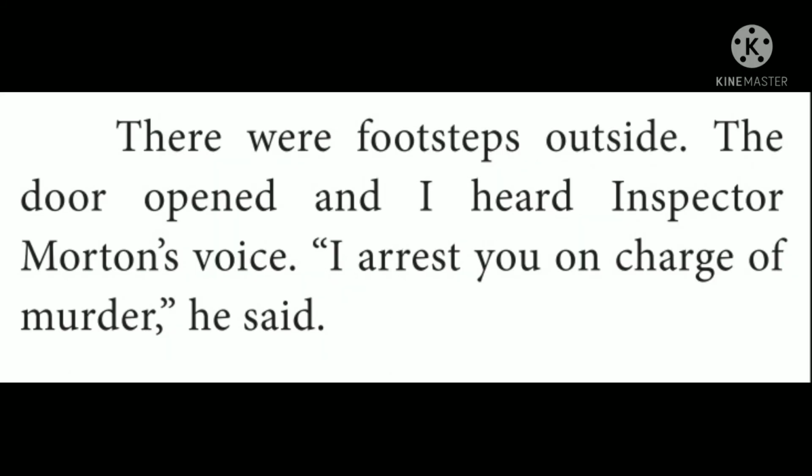There were footsteps outside. The door opened and I heard Inspector Morton's voice. "I arrest you on charge of murder," he said.